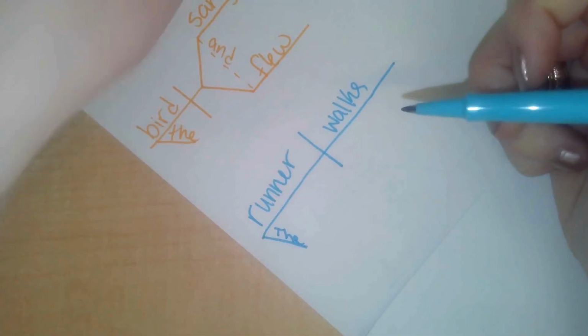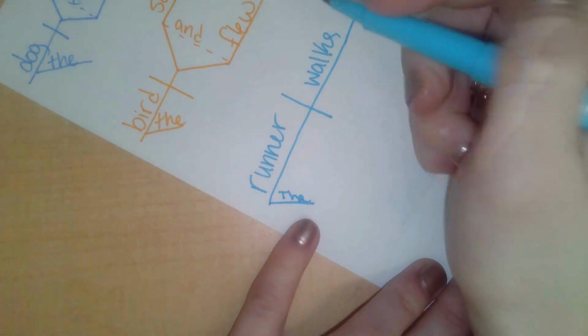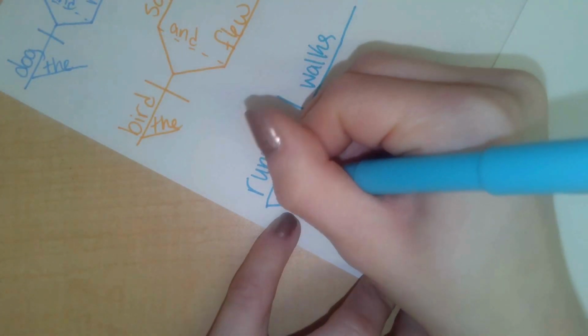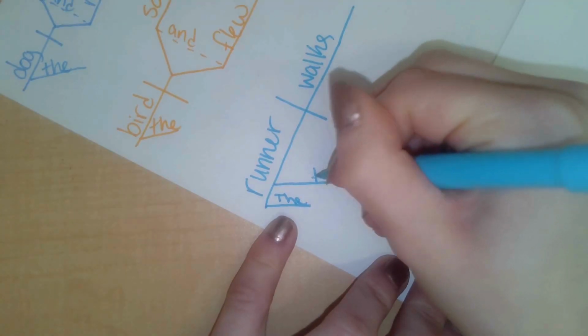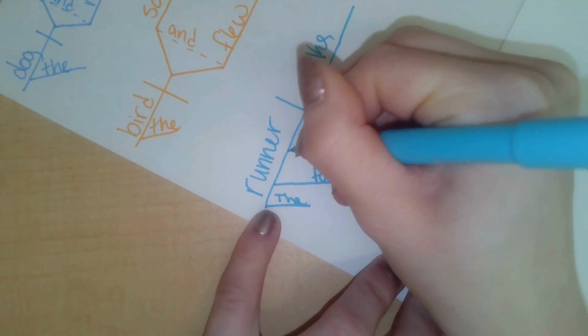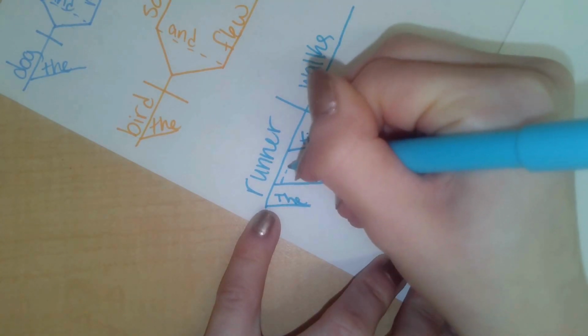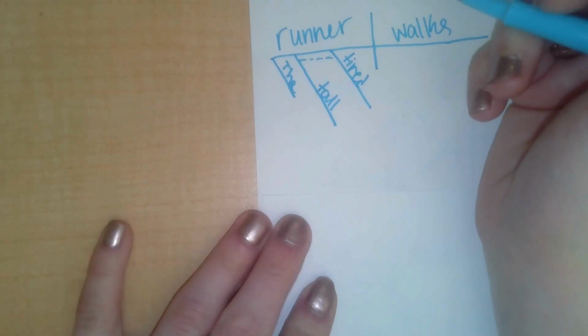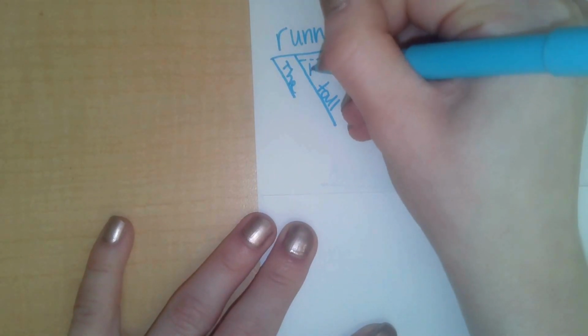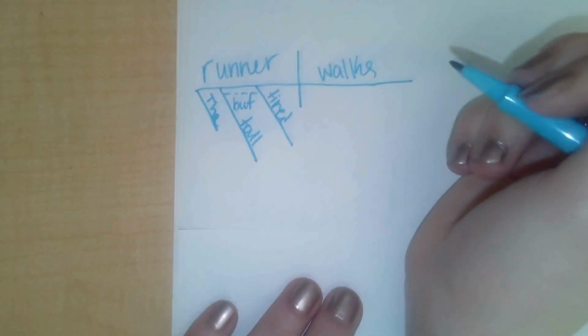Now we have a few different adjectives. Tall but tired. So we're putting them on adjective lines. And then we need to connect them with our conjunction. Tall but tired. And there's that one.